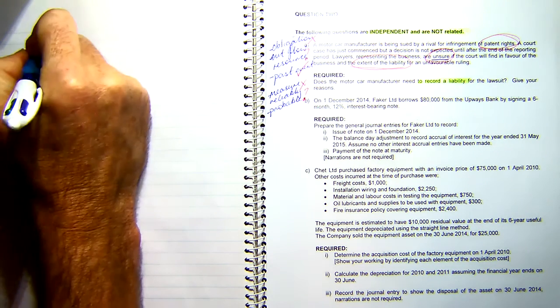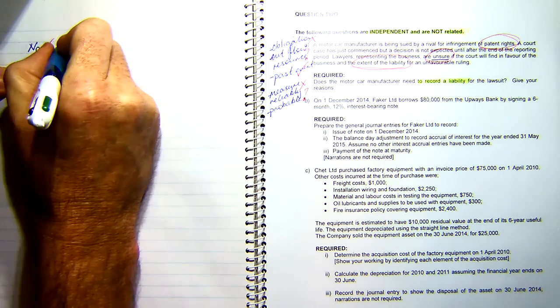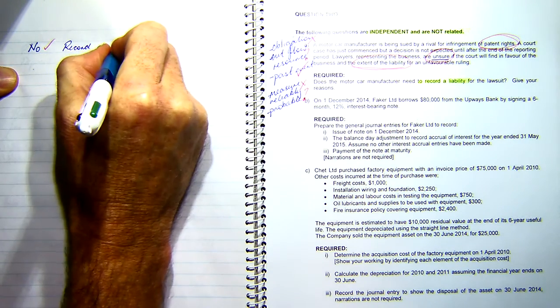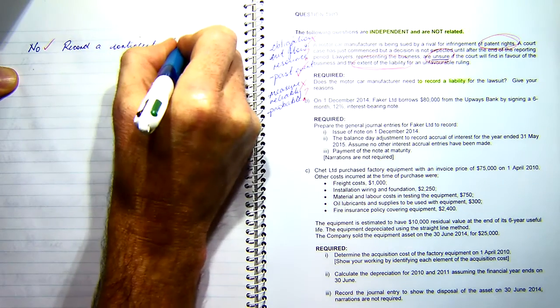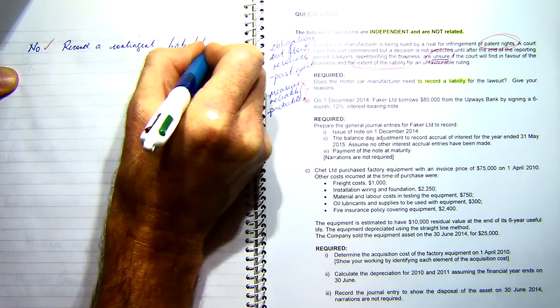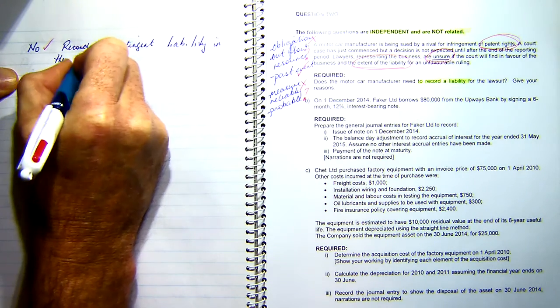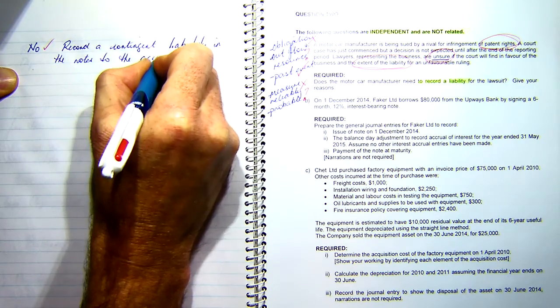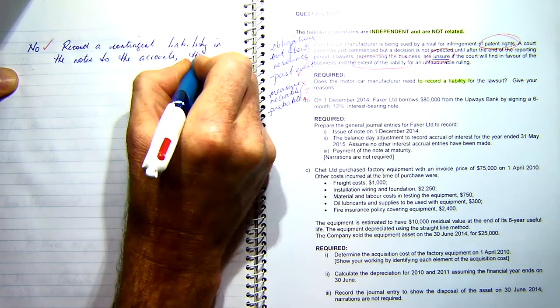But what we need to do is record a contingent liability in the notes, that there is a potential liability.